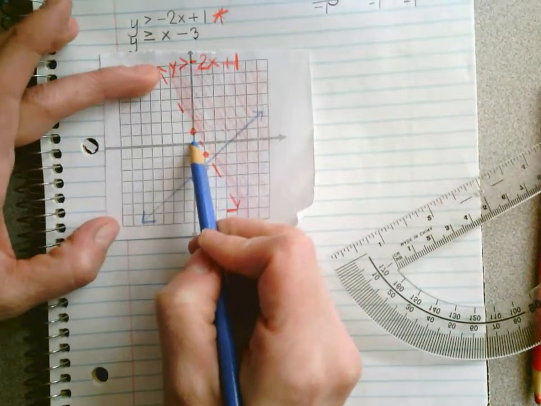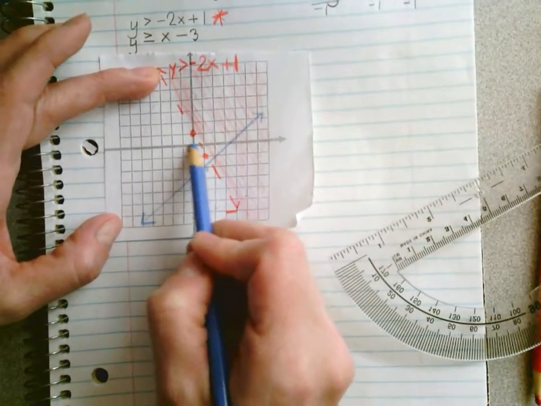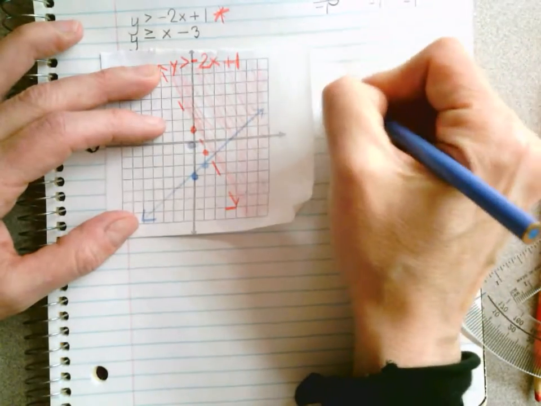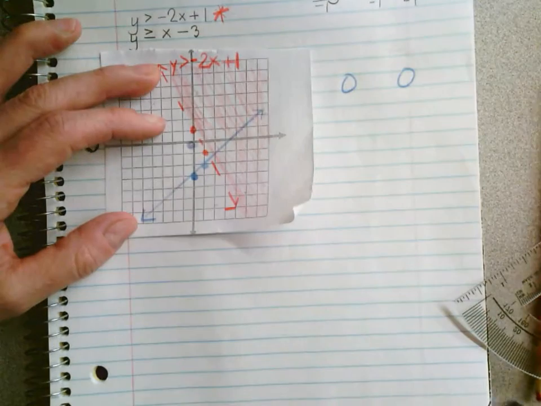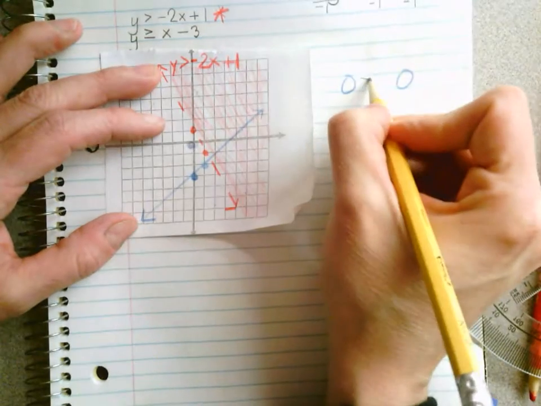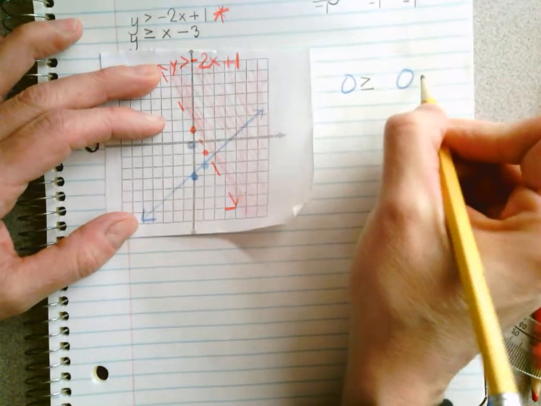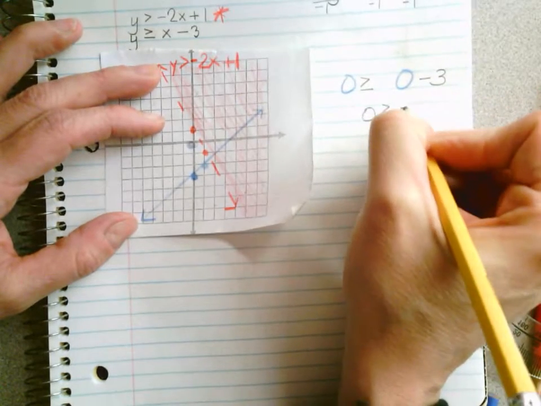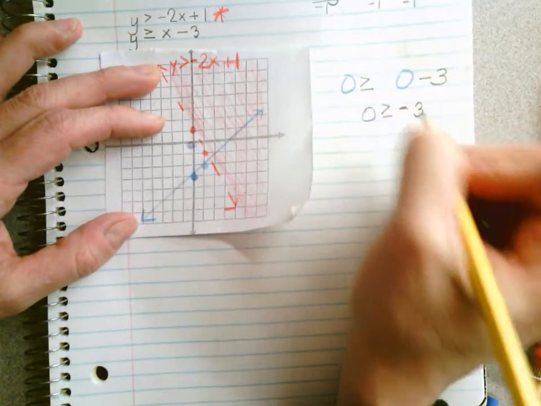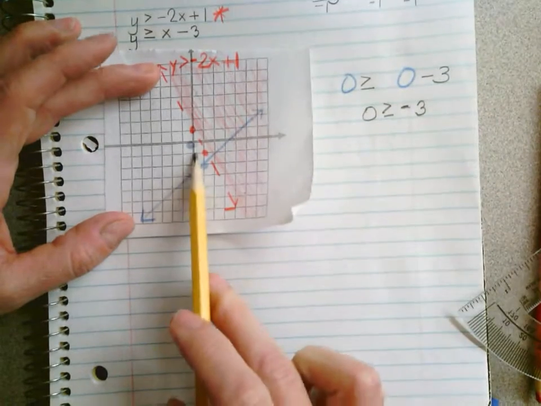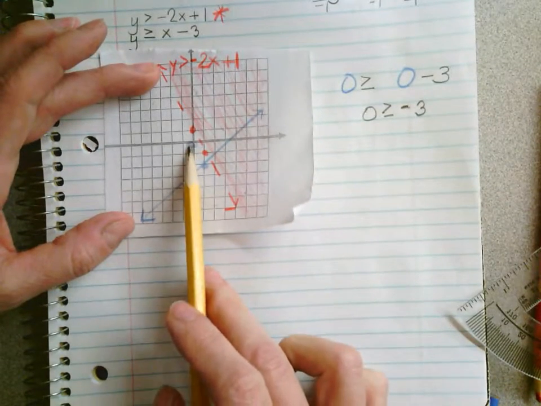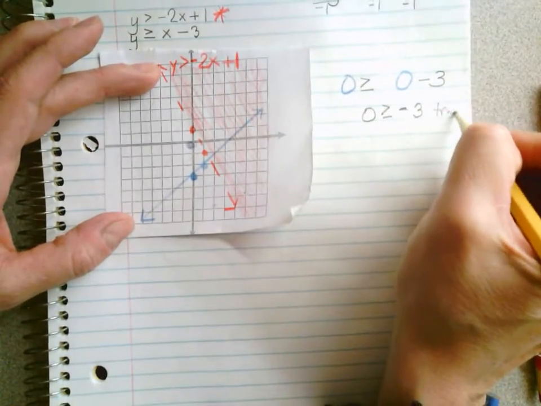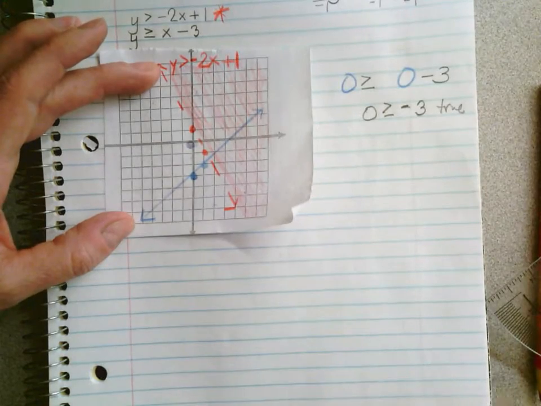Should we test 0, 0 again? Let's do it. 0, 0. Filling in the rest of the equation. 0 is greater than or equal to 0 minus 3. 0 is greater than or equal to a -3. True. Which means we do shade in the portion including the origin.